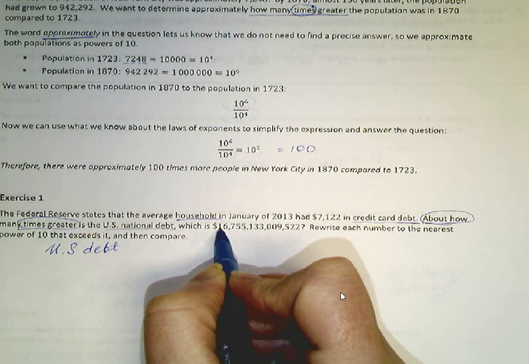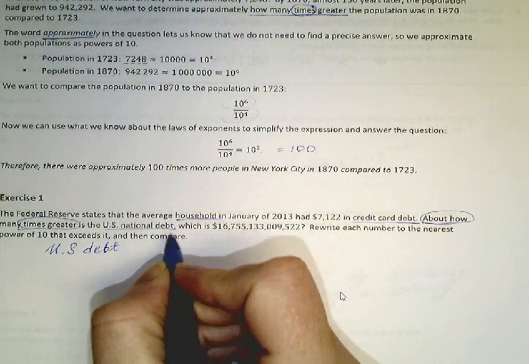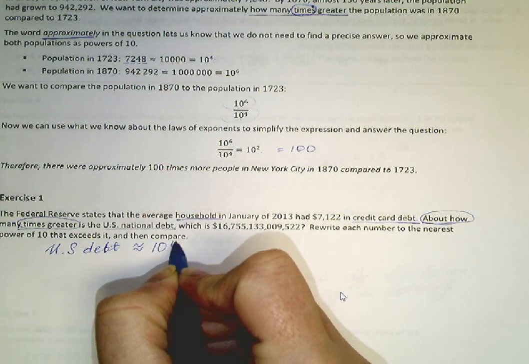Since it has 14 digits, it's about 10 to the 14th power.